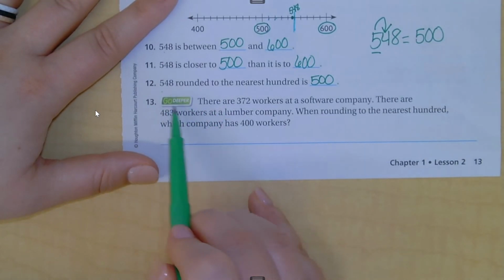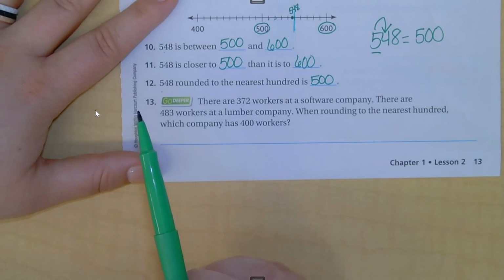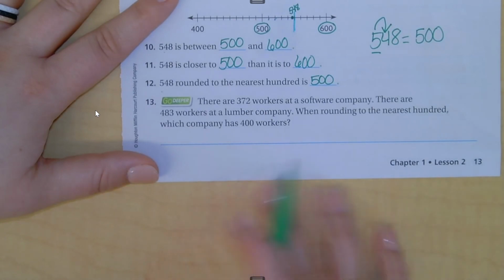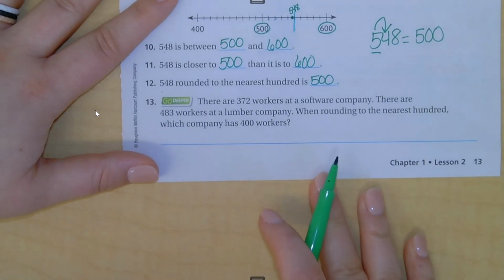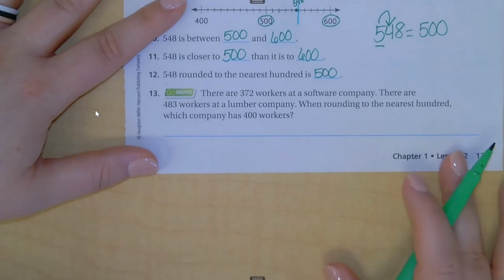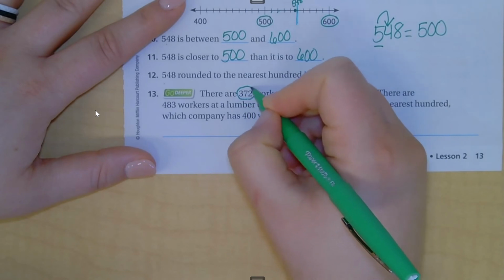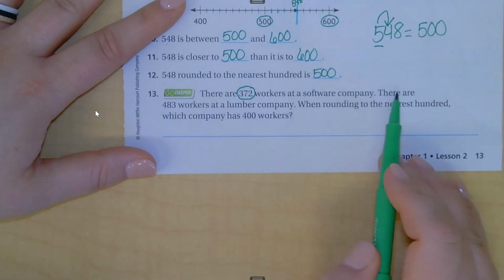Okay, now let me go back. Do you see where it says go deeper here? When you see a question that says go deeper, it's usually going to be a word problem, and it means it's going to make you think harder. It may be a more difficult question, or it may be a question that has multiple steps, but you need to pay close attention to all the information they give you. One of the things that we will do is we are going to circle important information, and we are going to underline the question. So, there are 372 workers at a software company.